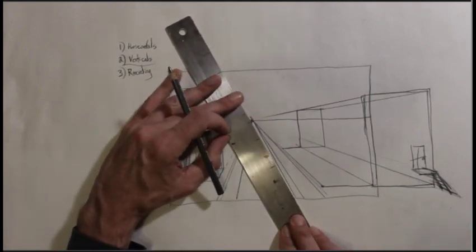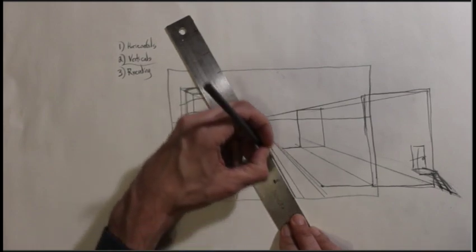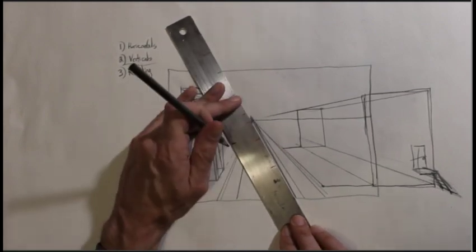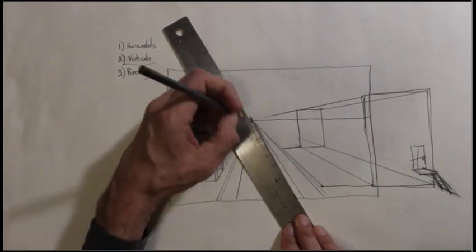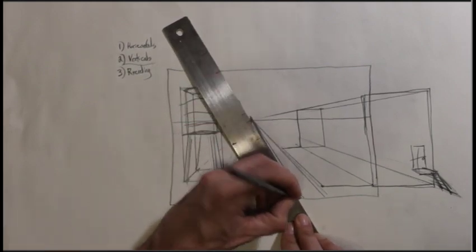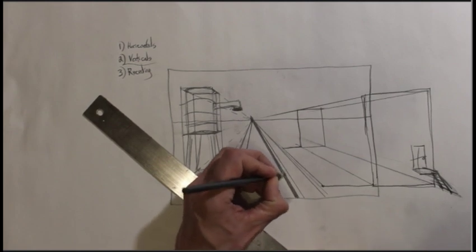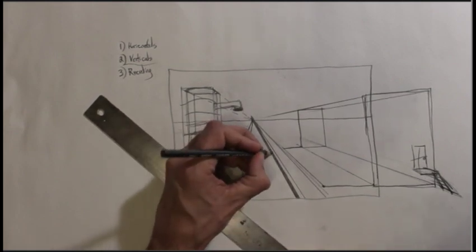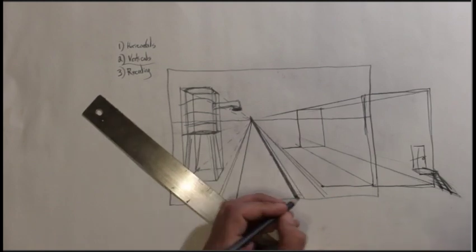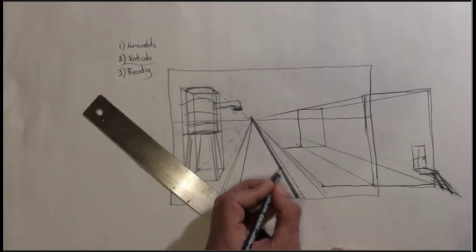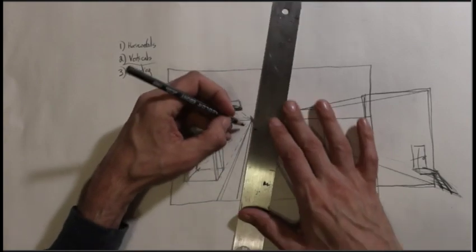Oh, dang it, I keep missing my dot. Let's put a little shadow on this side. So that's my rail, and this would be the side of it, right? That's my rail right there. Okay.